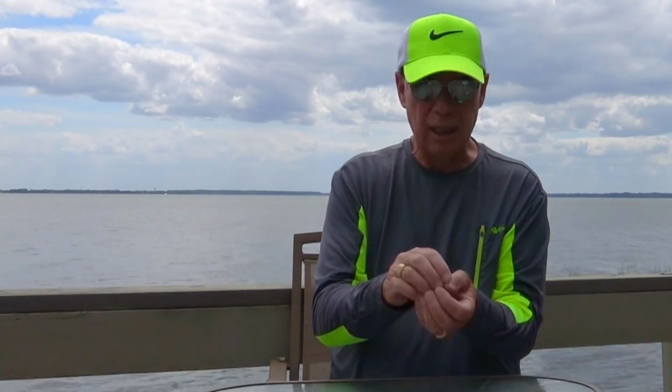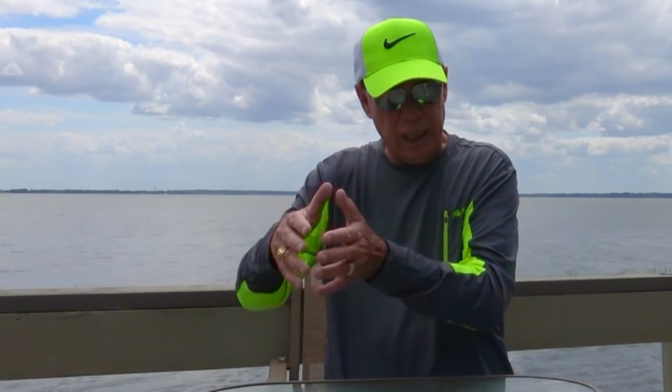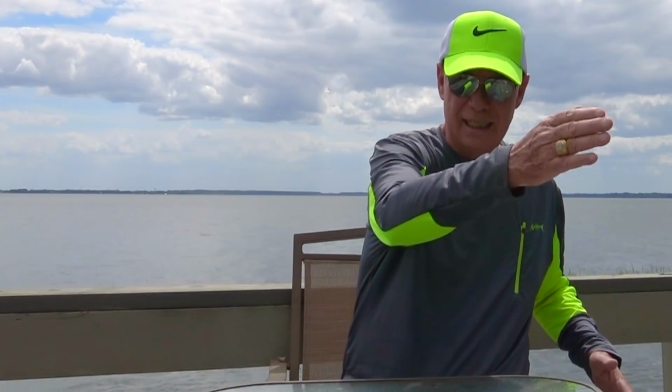Before we even get started, just as a little review, I want to make sure that we understand the difference between a break and a break line. Now, a break line is a feature that runs for a distance. It could be a weed line. It could be an increase in depth, which we talked about. Could be a decrease in depth, is referred to as a break line, if it runs for a distance.